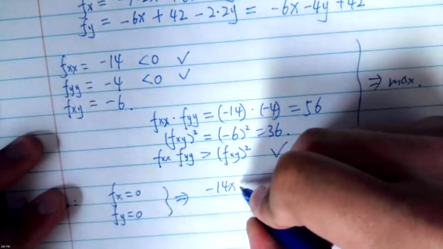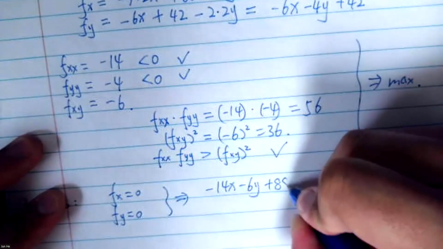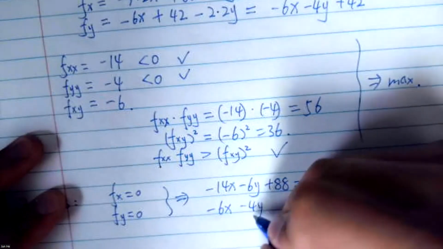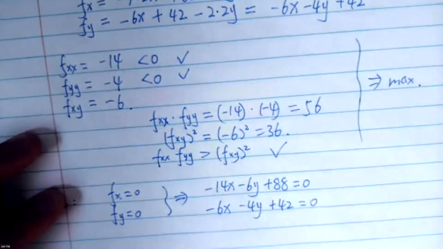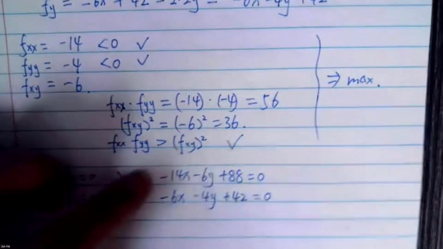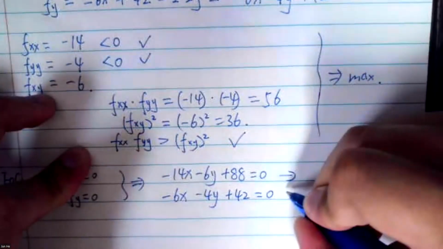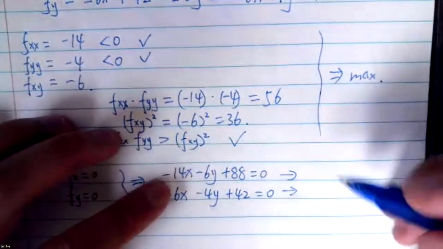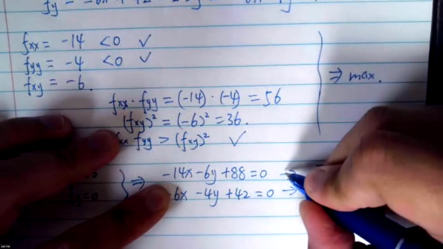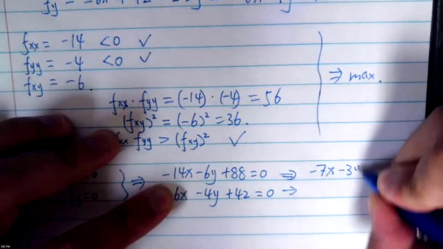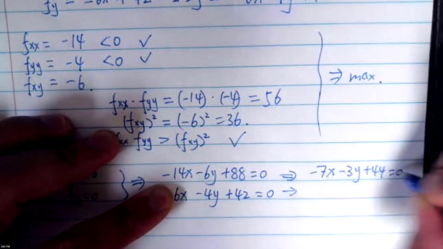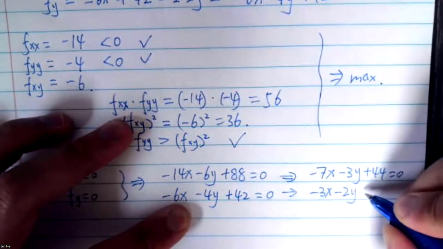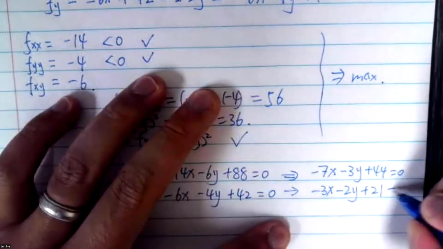Minus 14x minus 6y plus 88 equal to 0. Minus 6x minus 4y plus 42 equal to 0. Okay, so these are not simplified. We can simplify this by dividing 2 to both sides of each equation. Okay, so we have minus 7x minus 3y plus 44 equal to 0. And the second one is minus 3x minus 2y plus 21 equal to 0.